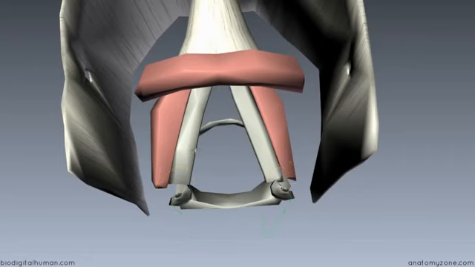Remember that the distance between the two vocal folds is called the rima glottidis. If you swivel the arytenoid cartilages around on their axis, laterally rotating them, this is going to produce an opening of the rima glottidis. So the posterior cricoarytenoid muscle opens the rima glottidis, and it's the only muscle that does this.